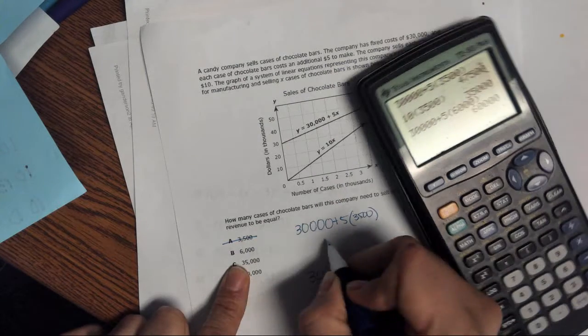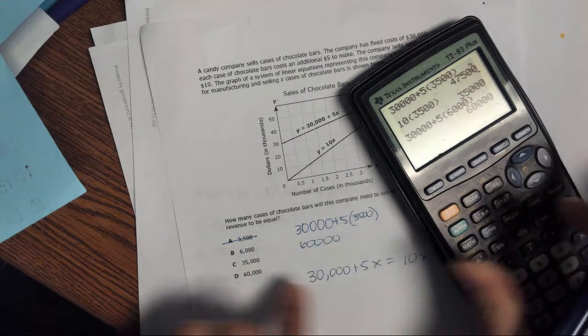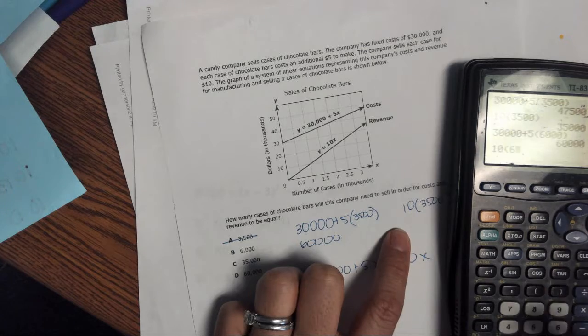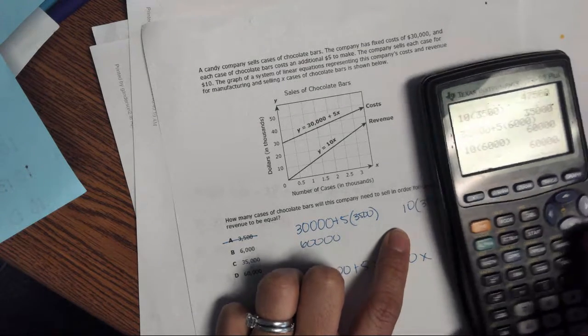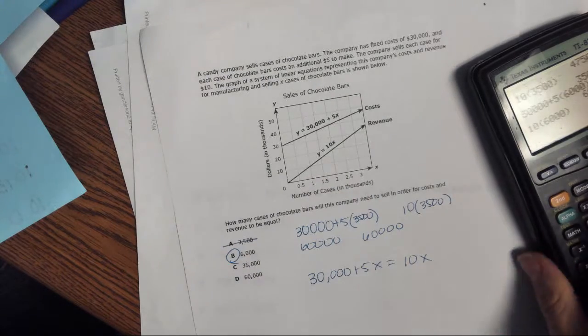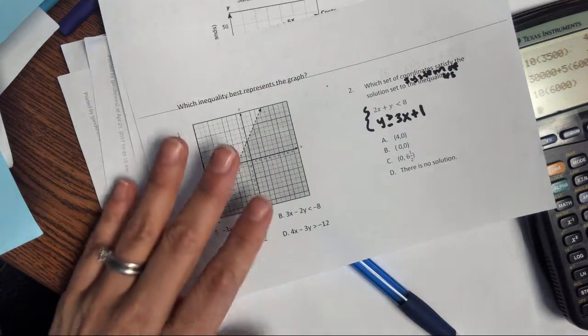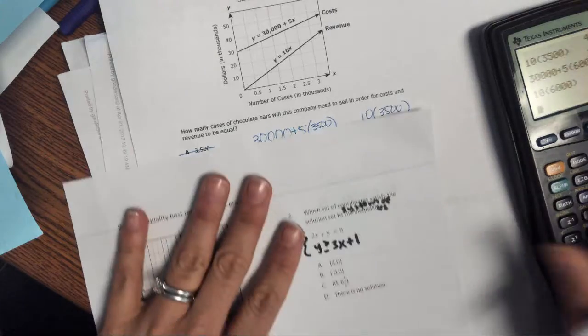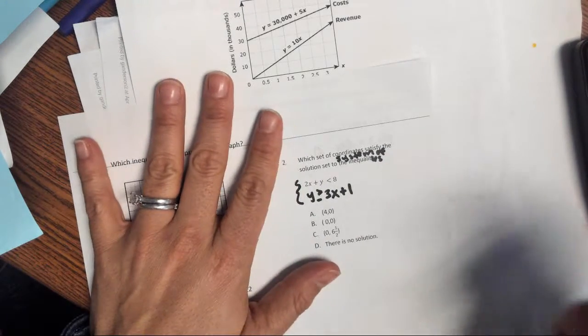Okay, so that would give me 60,000 from this equation and 60,000 from this equation. So the answer would be B. Okay, so that one was on system of equations. This one's on system of inequalities.